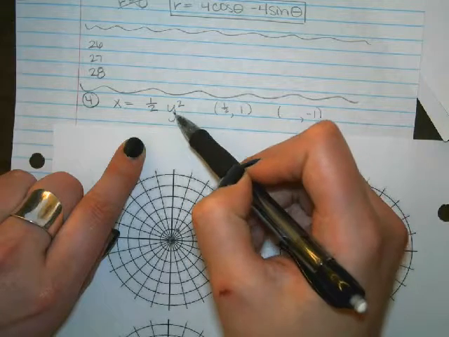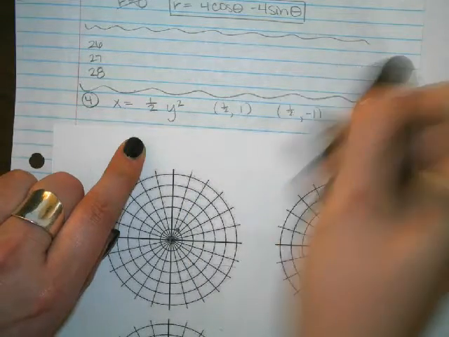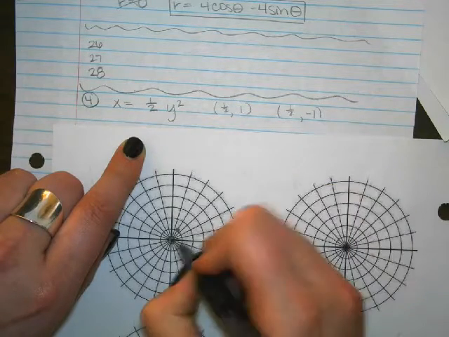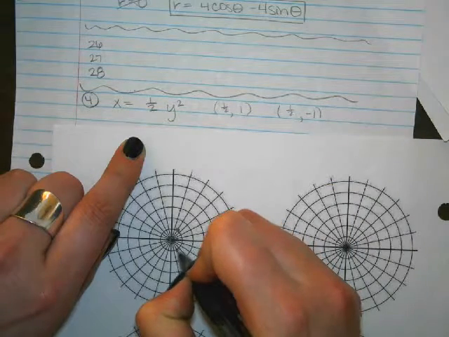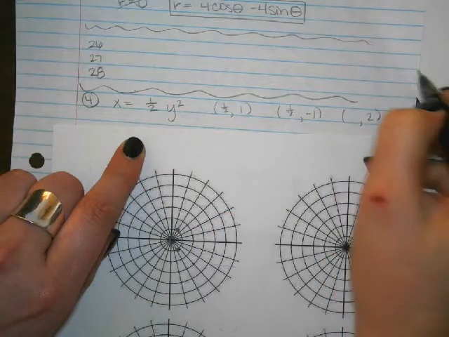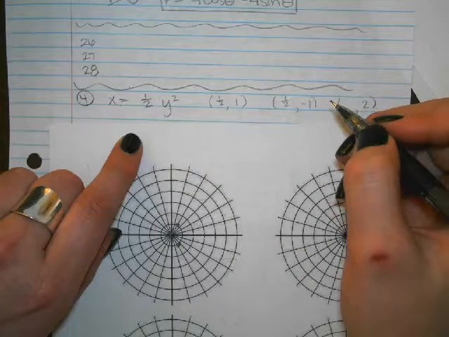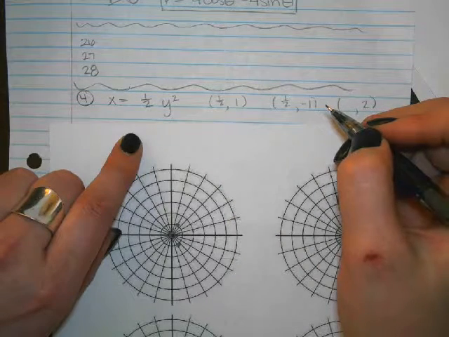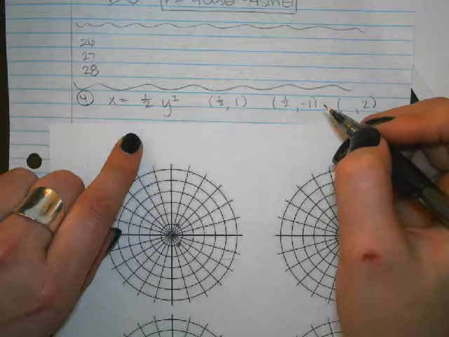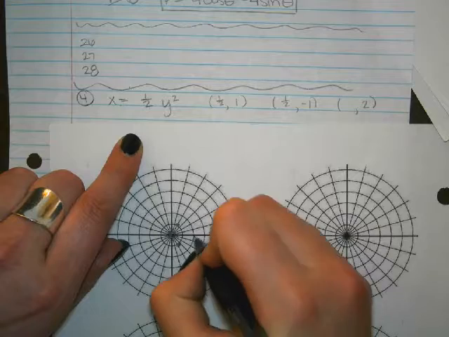1/2 times -1 squared is still just 1/2. All right, so that gives me the point 1/2, -1. Okay, what if I plug in a y coordinate of 2? 1/2 times 2 squared is 2. It's 1/2 times 4.